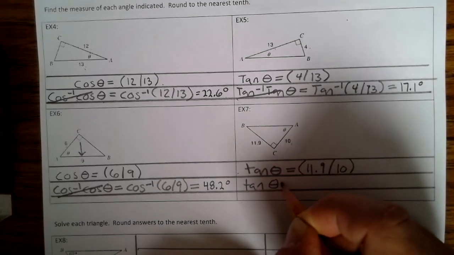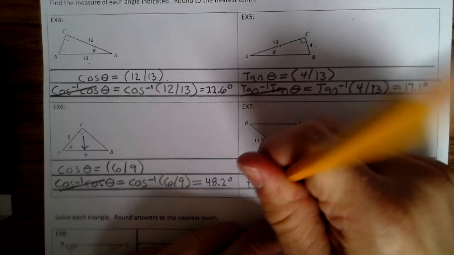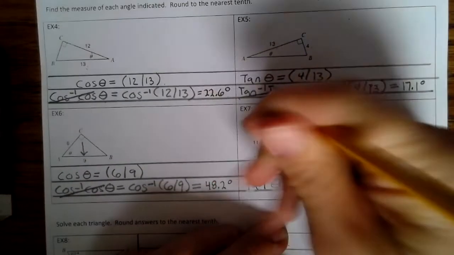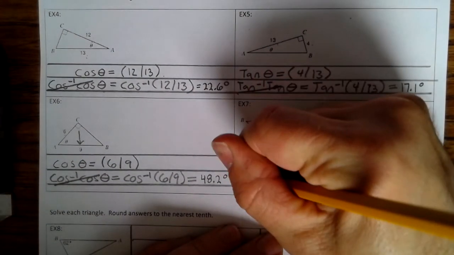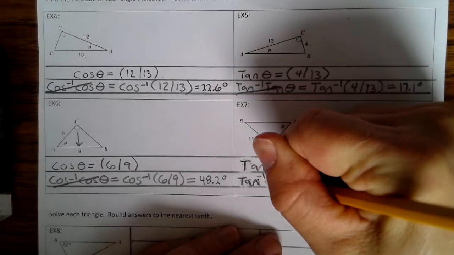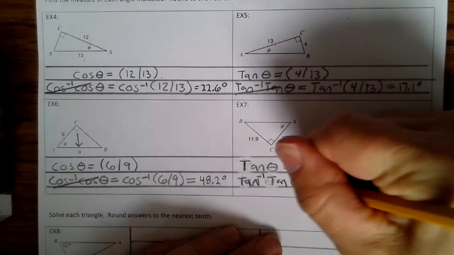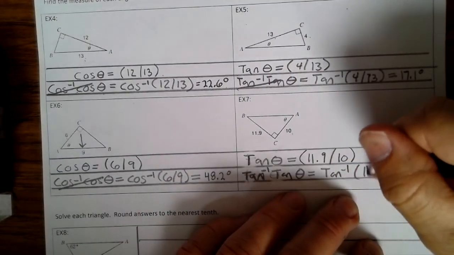And to be consistent, I've been using capital T's this whole time, so let me use capital T. So tangent inverse of tangent of theta and tangent inverse of 11.9 divided by 10. Well, again, we know that those cancel, left with theta.